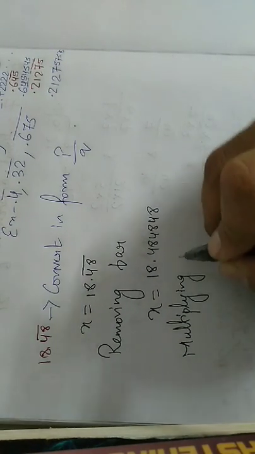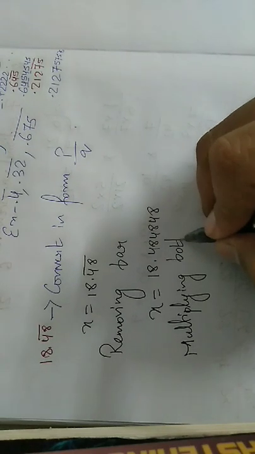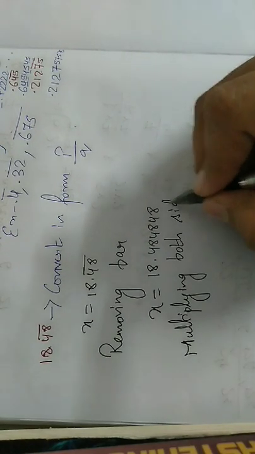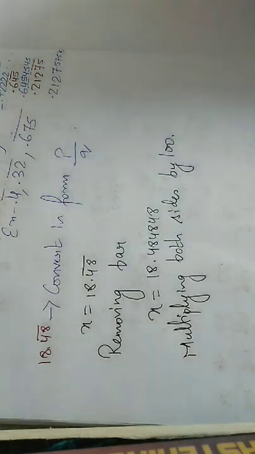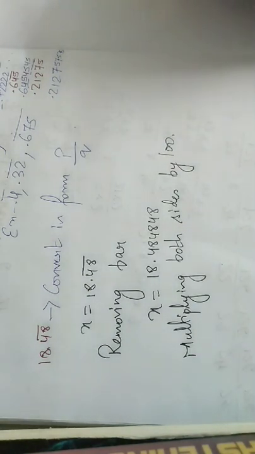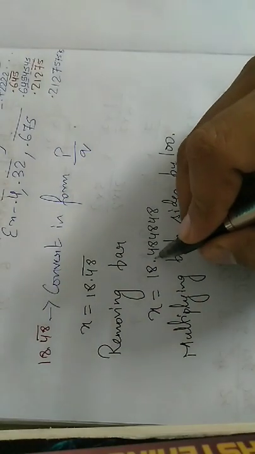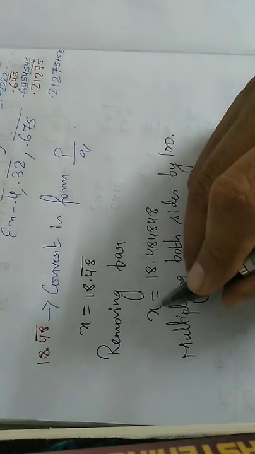Multiplying both sides by 100. Why? Because even if I put up this decimal, 100 will come and then again I'll multiply 100.